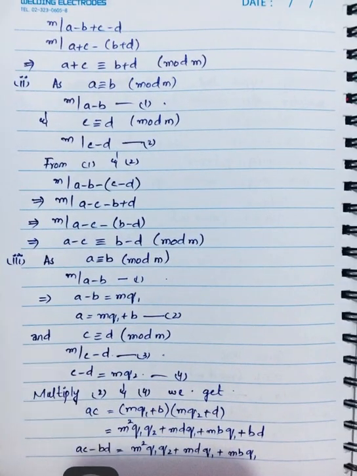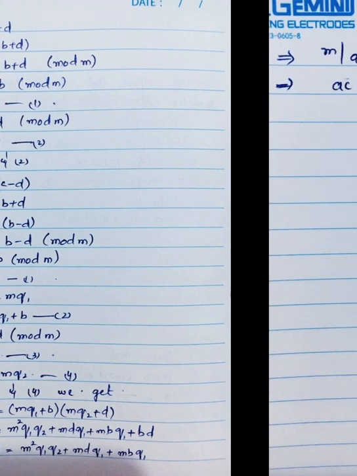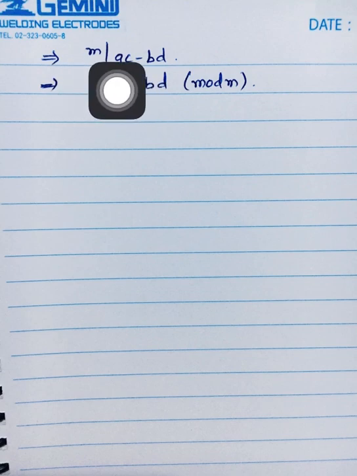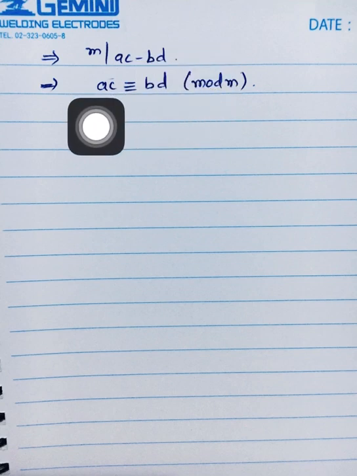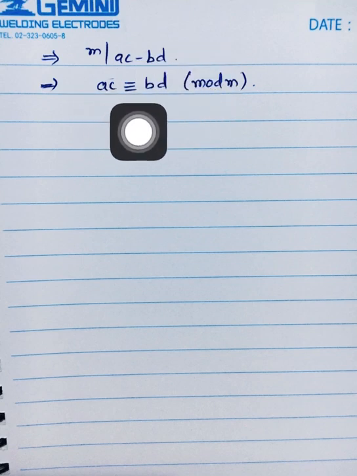If this is the result, that means I can write it as the product of M and Q. So M divides AC minus BD by the definition of divisibility. So M divides AC minus BD, that means by the definition of congruence, AC is congruent to BD modulo M.